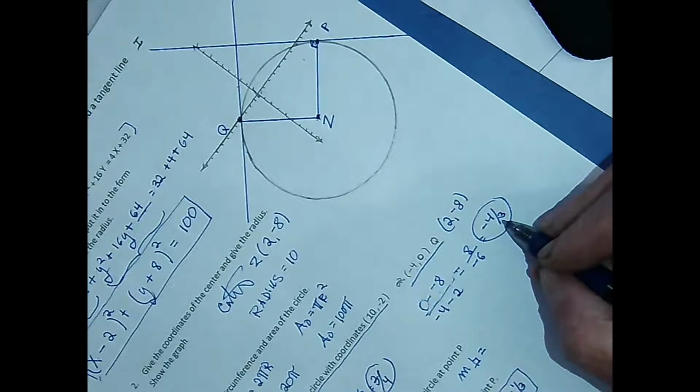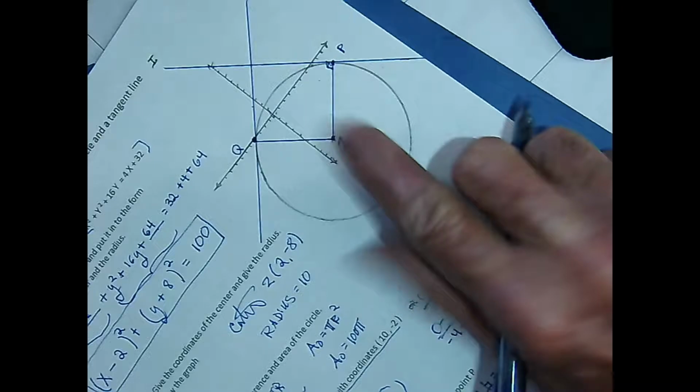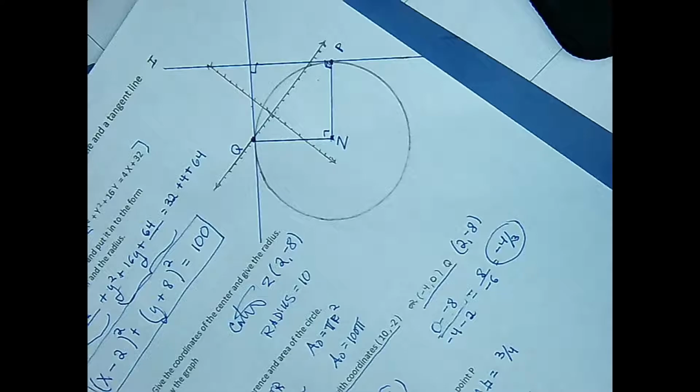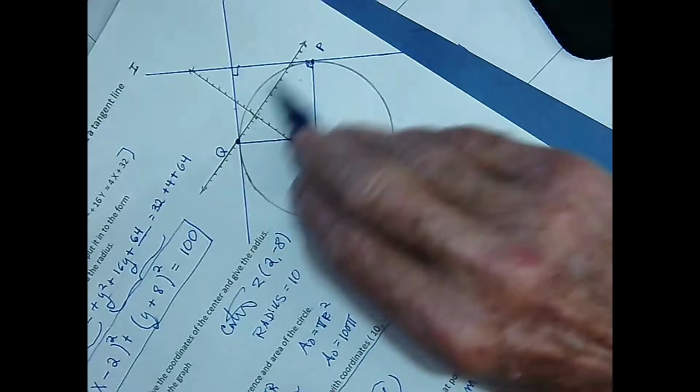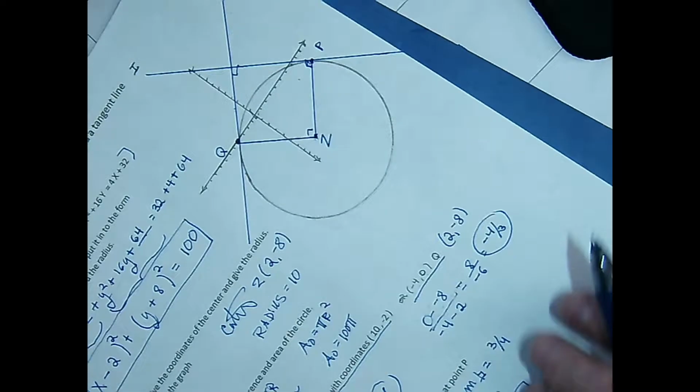Yeah, I think we got a lot of perpendicularity going on here. I think all these lines form a nice little rectangle at least, if not a square. Well, actually, since these are congruent and opposite sides of a rectangle are congruent, it must be a square, huh? I'm not going to fret any more about that. I'm going to go back to finding the equation of this line.